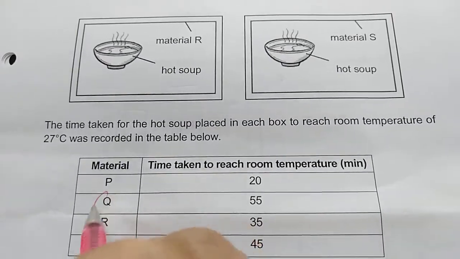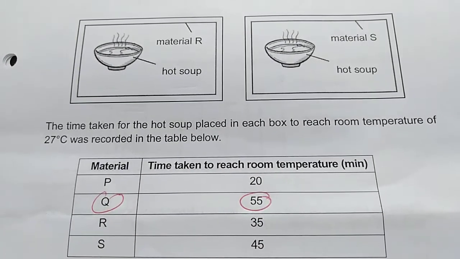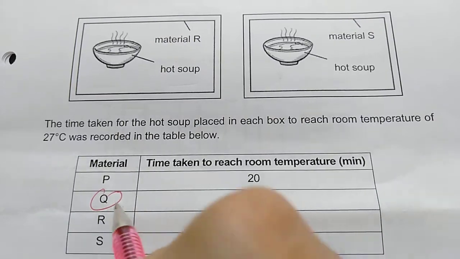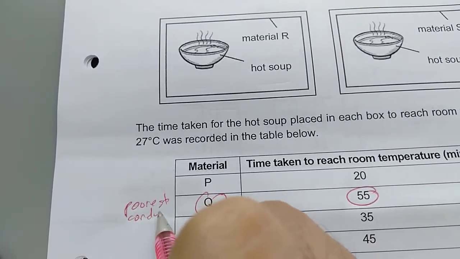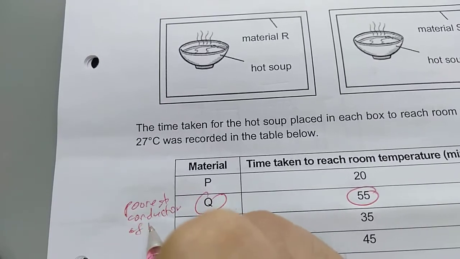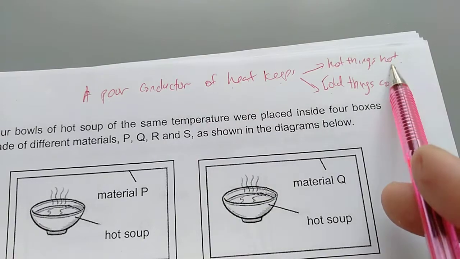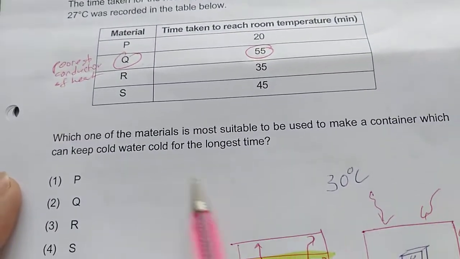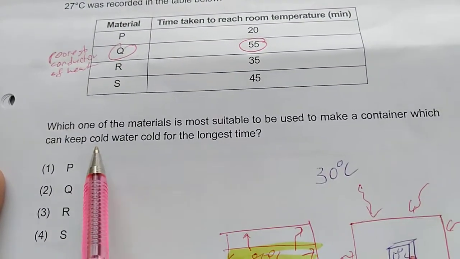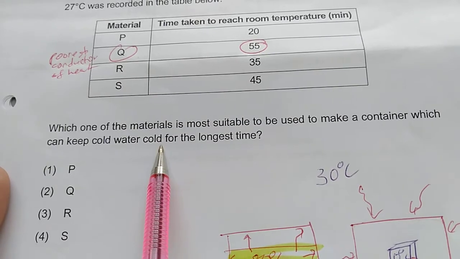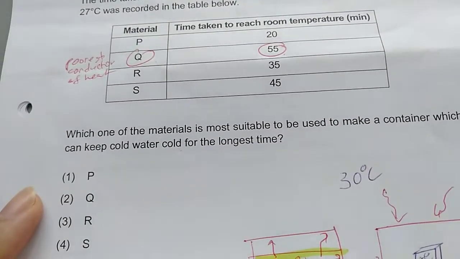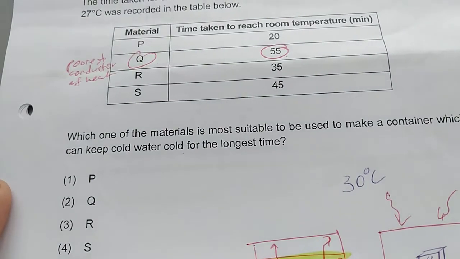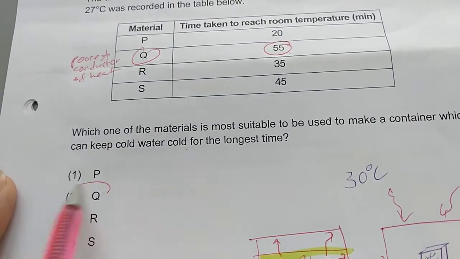So therefore Q takes the longest time to reach room temperature. So Q is the poorest conductor of heat. And remember, the poor conductor of heat will keep hot things hot and cold things cold. So which material can make a container which keeps cold water cold for a long time? If you can keep the hot things hot for the longest time, you can keep the cold water cold for the longest time. And therefore the answer for question 21 is Q.